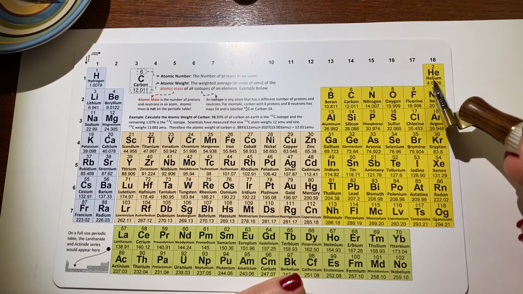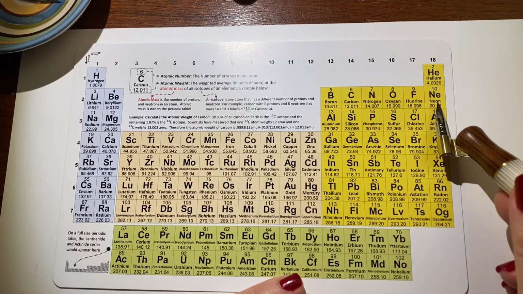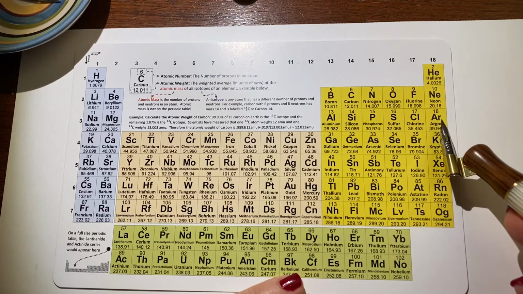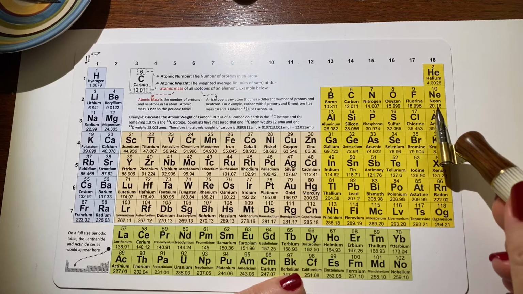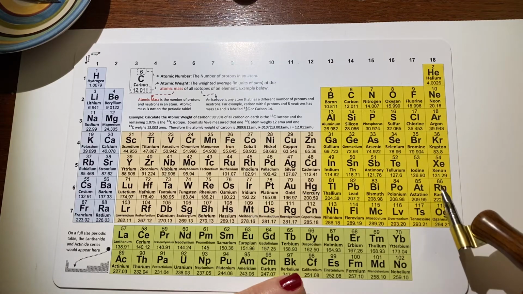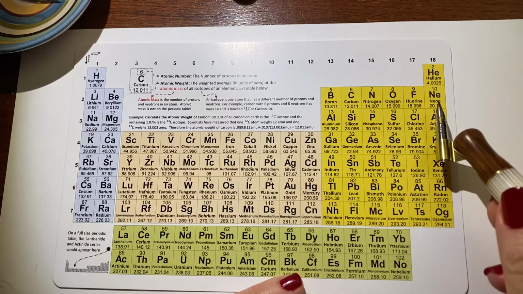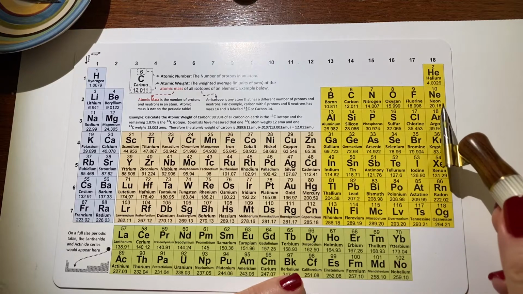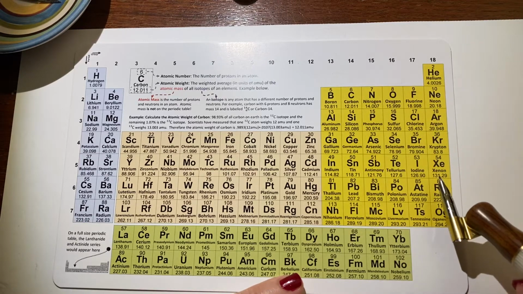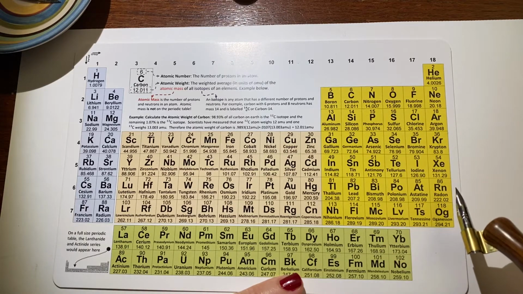These, well, helium's an exception. It only has 2 electrons. But the rest of these, neon, argon, krypton, xenon, radon, these all have 8 electrons in their outermost shell. They're very stable. So these are called the noble gases, and they're extremely unreactive because they're so stable.